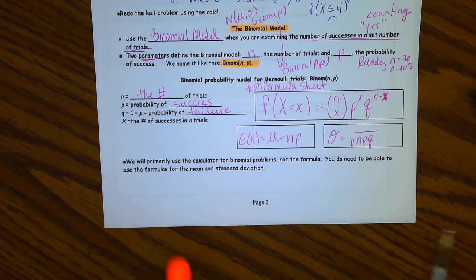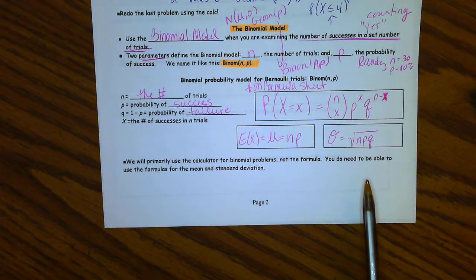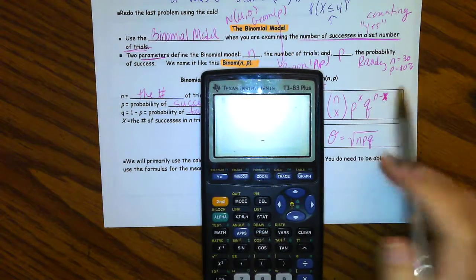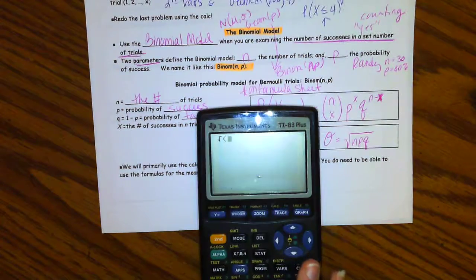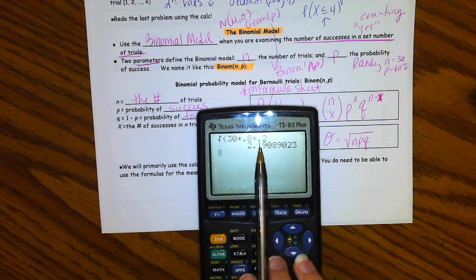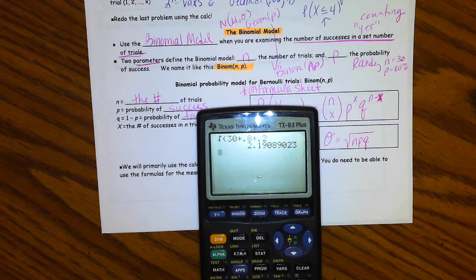Does anyone remember what the standard deviation was for that day when we did a bunch of trials? I believe it was around 2 point something. So let's just plug these numbers into our calculator for the standard deviation. Square root of N, 30, P, 0.8, Q, the failure, 0.2. And that's what it was. Remember, we simulated, so we weren't perfect, but we were fairly close to that in our live histogram that we did that day.